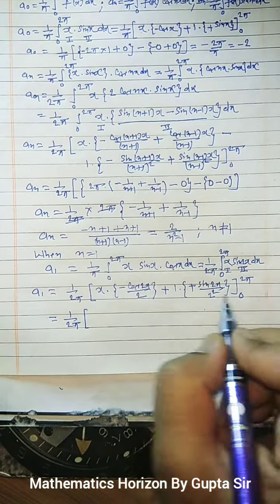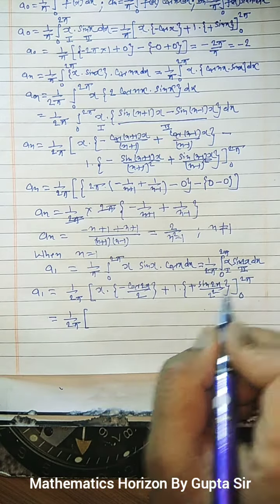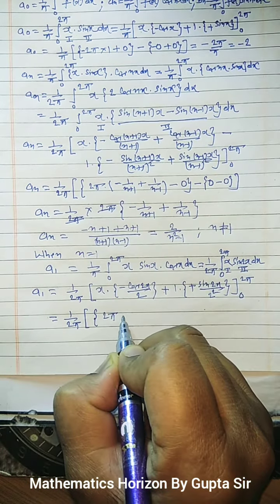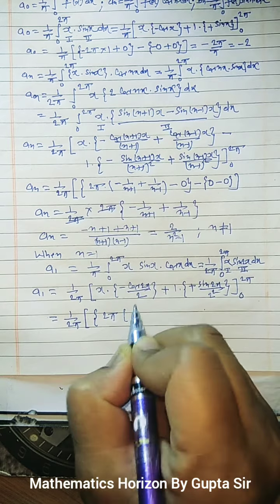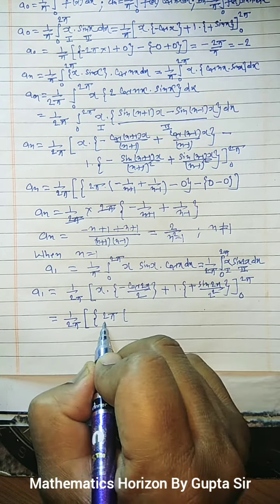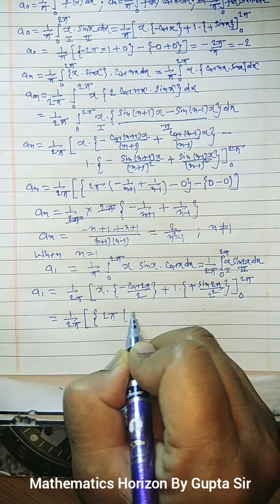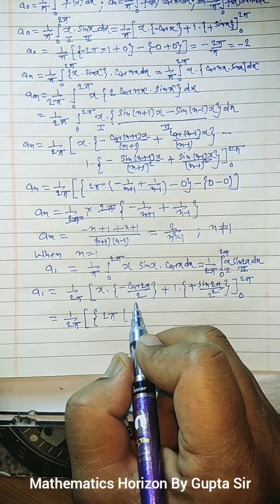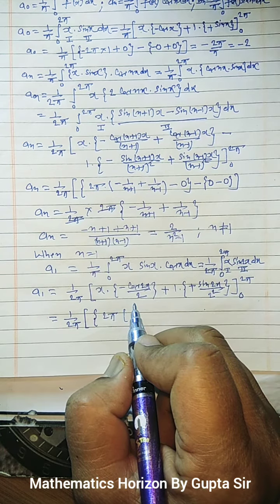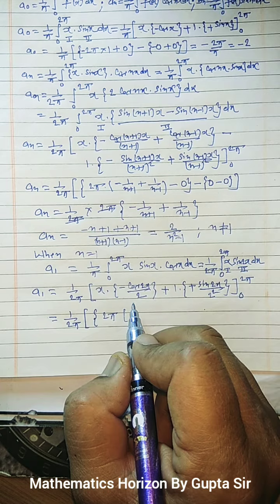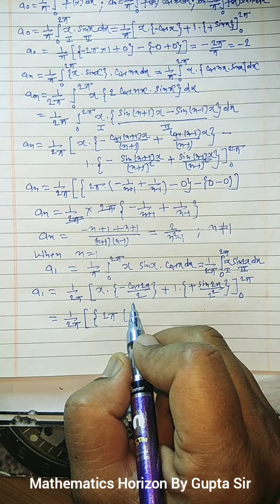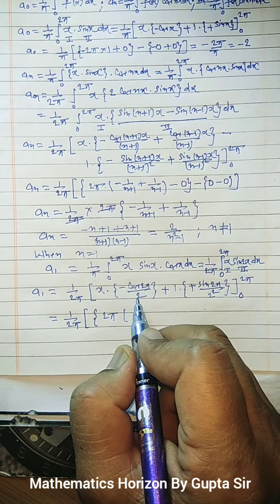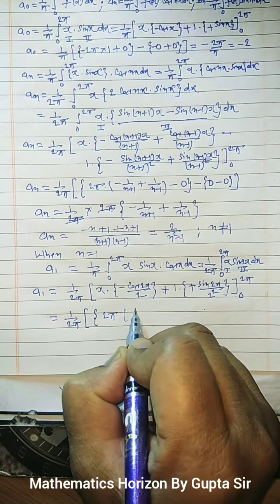Okay, first we apply the upper limit x equal to 2 pi, that is 2 pi, and here cos 2 pi is 1, because cos n pi is minus 1 to the power n, and cos 2 pi is minus 1 to the power 2n, that is minus 1 to the power even number, that is plus 1.